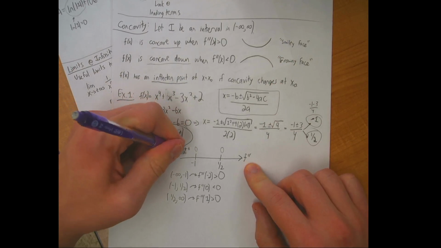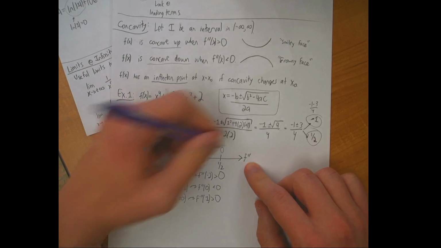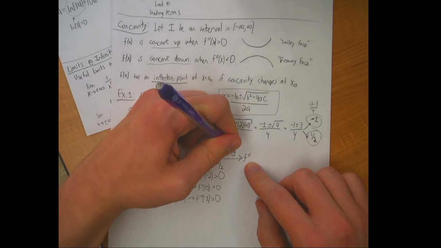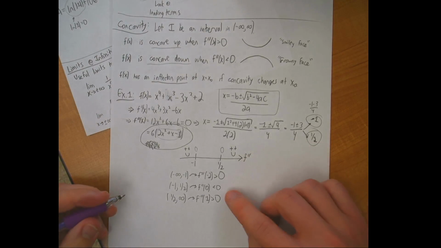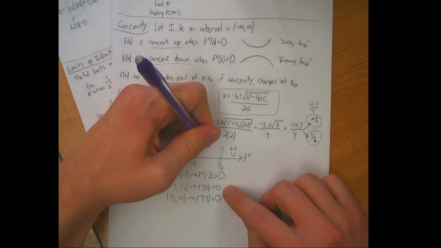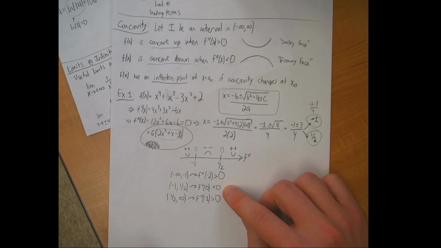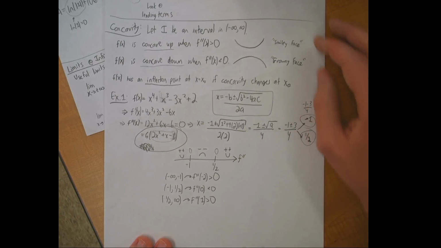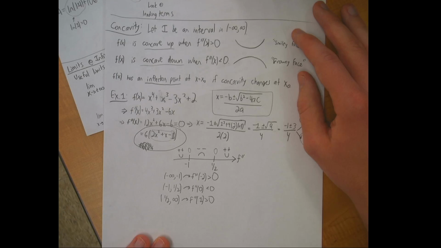As a result, that should tell you that you have a positive second derivative here. So that means you're going to have concave up, and similarly with the interval here as well. But because this interval gives a negative second derivative, you're going to have concave down. Okay?